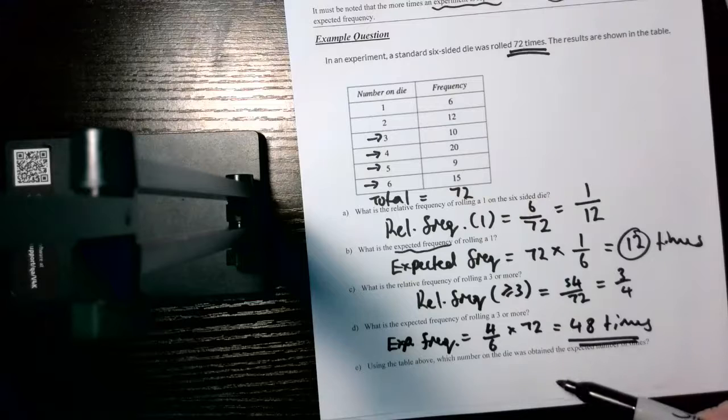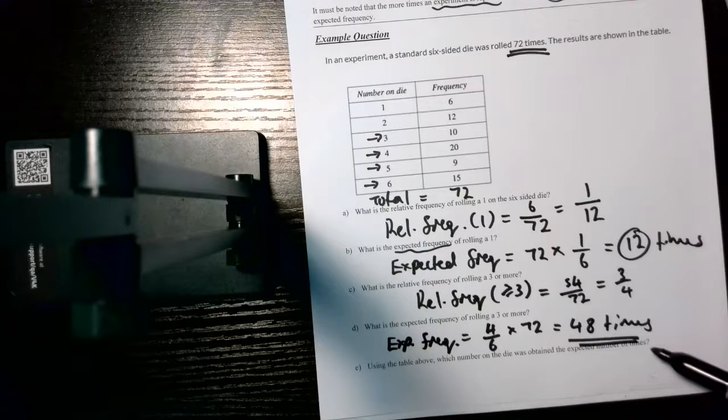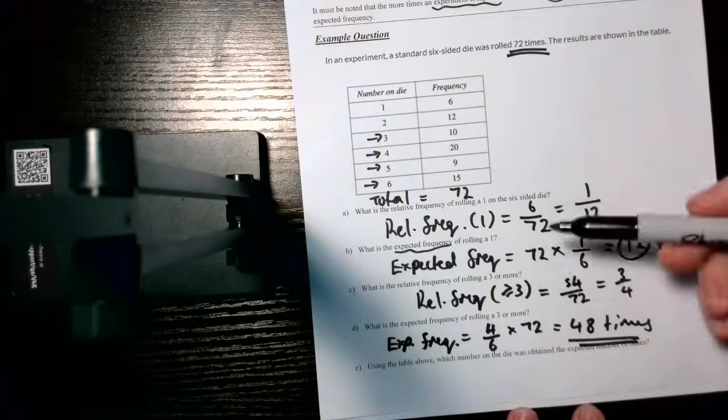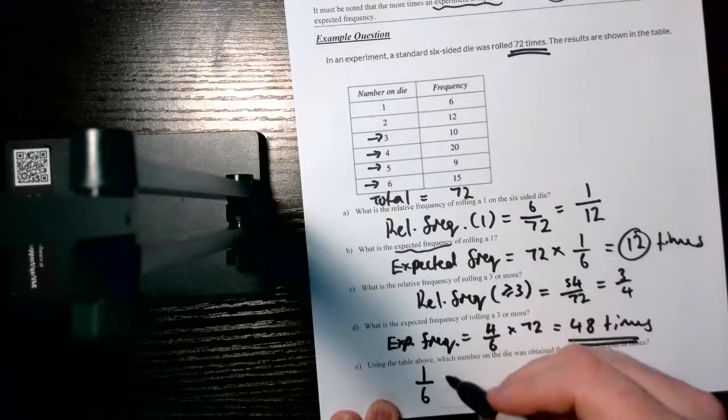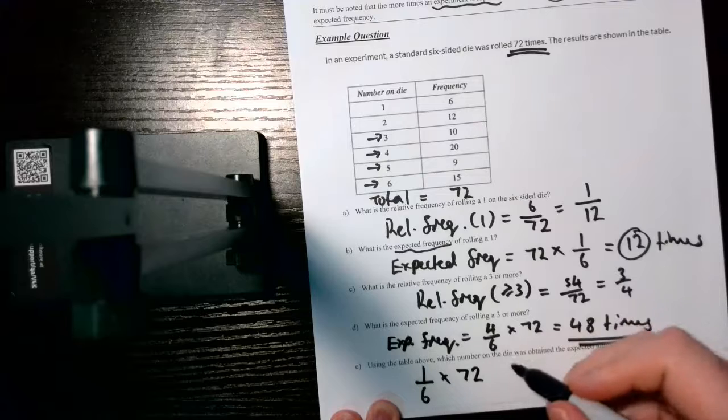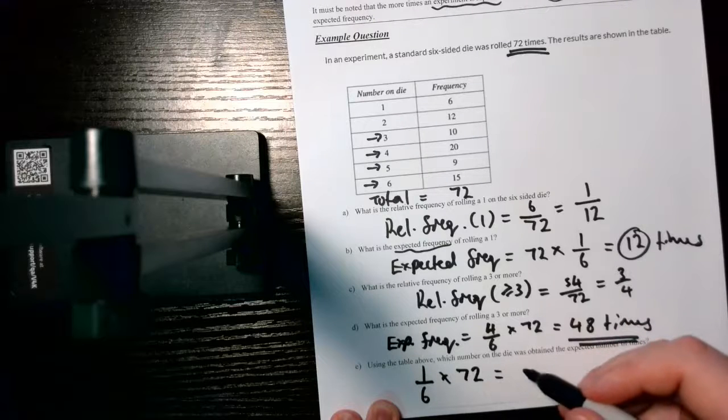So the final question, which is what actually comes from the HSC question initially, says, using the table above, which number on the die was obtained the expected number of times? Well, we can do the expected number of times because they're all equally likely outcomes. We would expect all of them to be rolled 1/6 of the time. Now, we've already done this calculation above, but I'll show you again. 1/6 of 72, when we multiply it out, will give us 12.